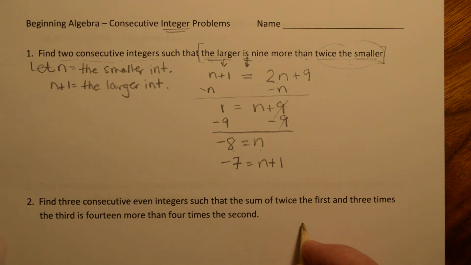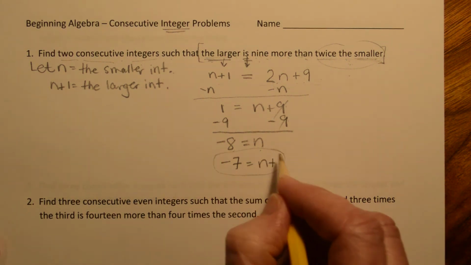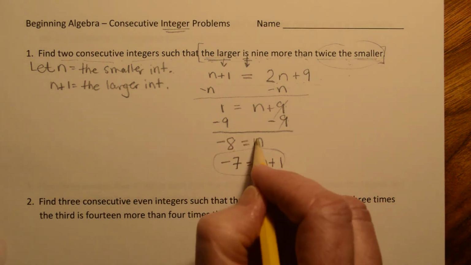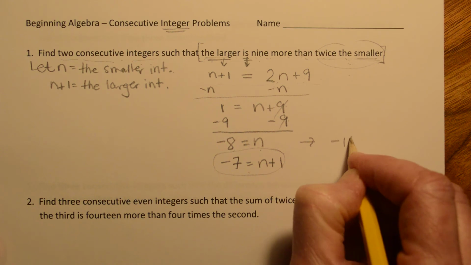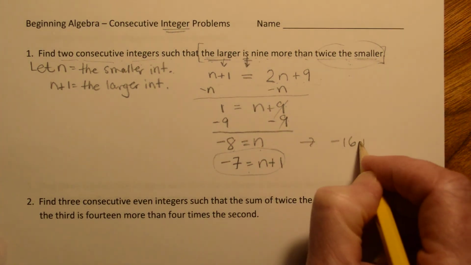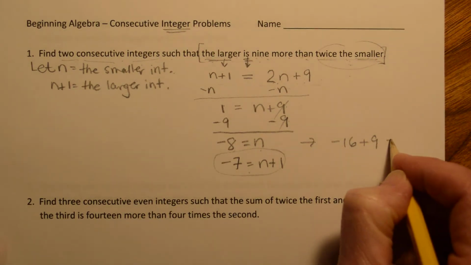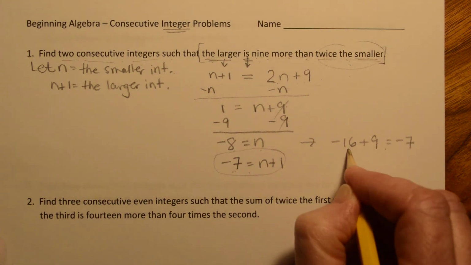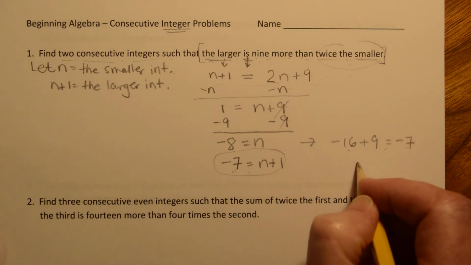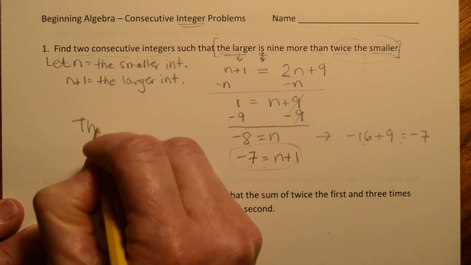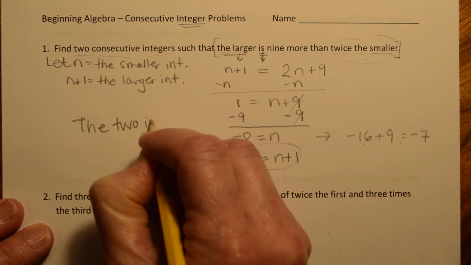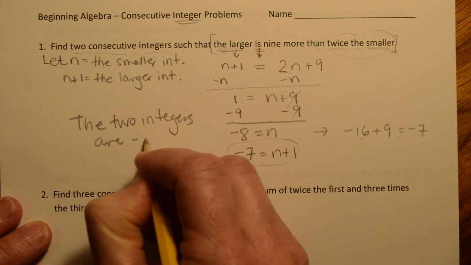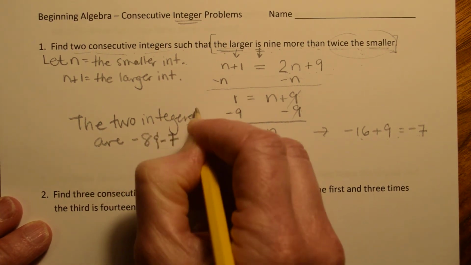All right, let's check it out. Is the larger, which is this one, 9 more than twice the smaller? Well, let's do twice the smaller. Twice the smaller would be -16. And if we add 9 to that, what do we get? -7. So is the larger 9 more than twice the smaller? Yes, it is. All right. So the two integers are -8 and -7.